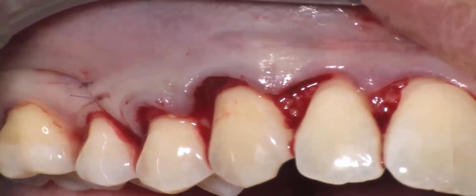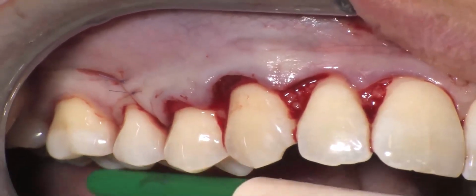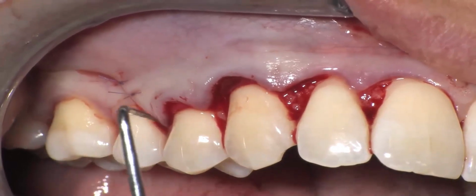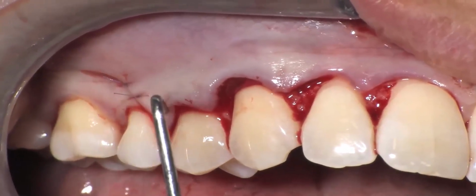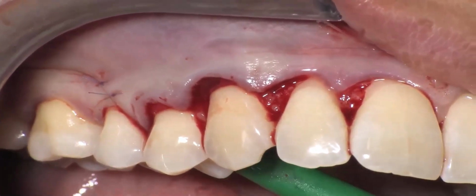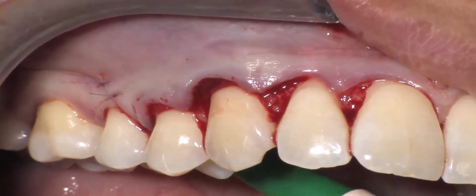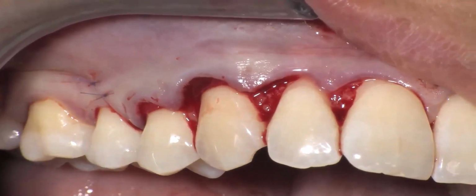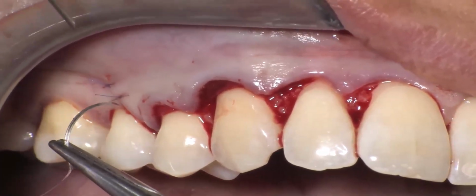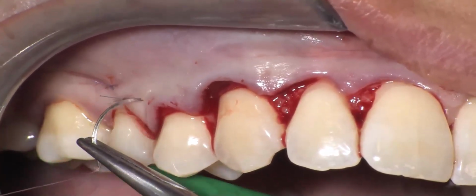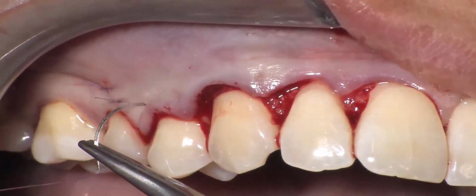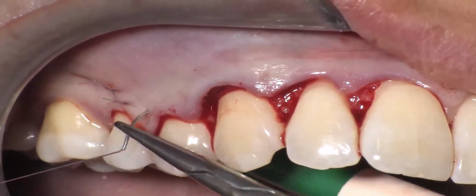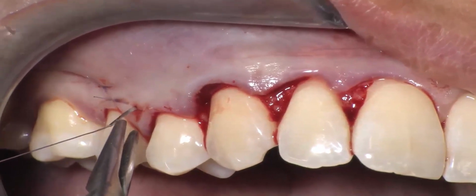Okay, 6. So you can see that the papilla now is in the right position with no tension. It has to cover completely the desepithelialized surgical anatomic papilla.